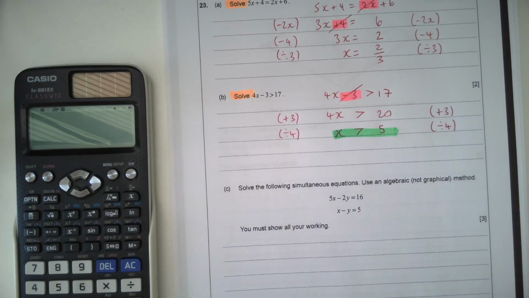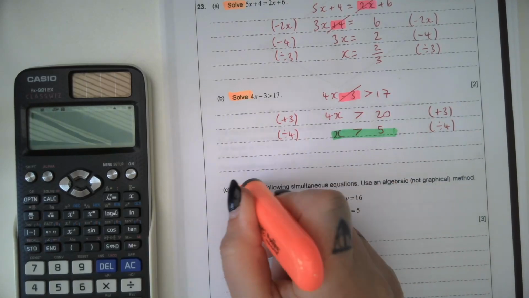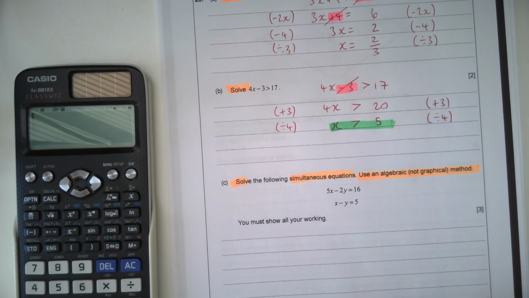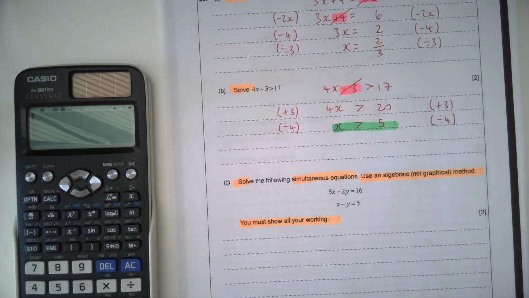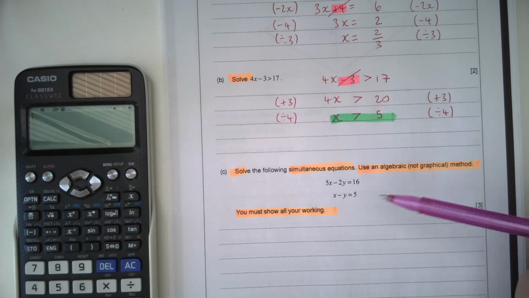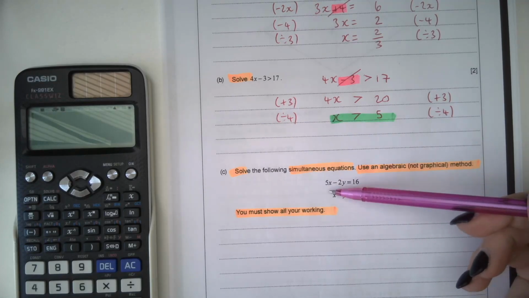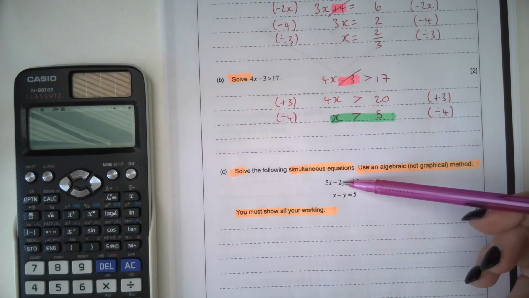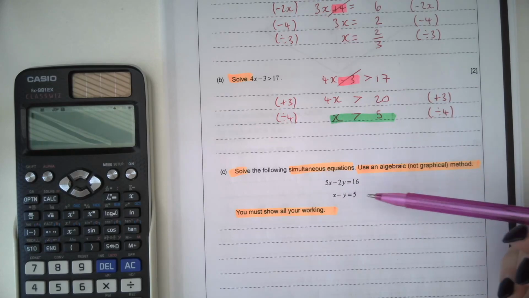Part C, solve the following simultaneous equations. Use an algebraic, not graphical method. You must show all your working out. Okay, so when I'm solving simultaneous equations, I'm going to compare the variables and see if they have a matching coefficient. So I have 5x and 1x. Their coefficients don't match. That's 5, that's 1. I have minus 2 and minus 1. Their coefficients don't match. This is a minus 2, this is a minus 1.